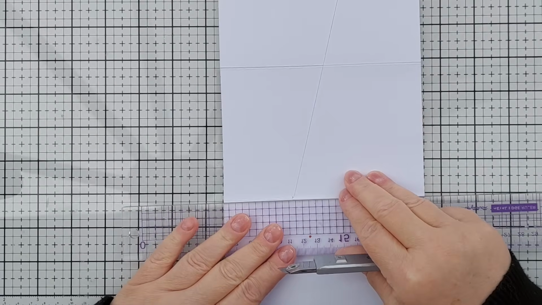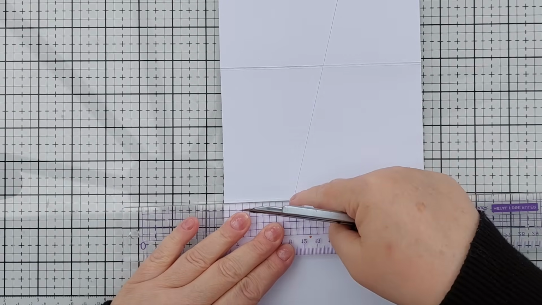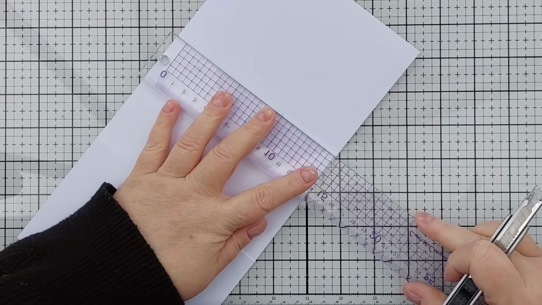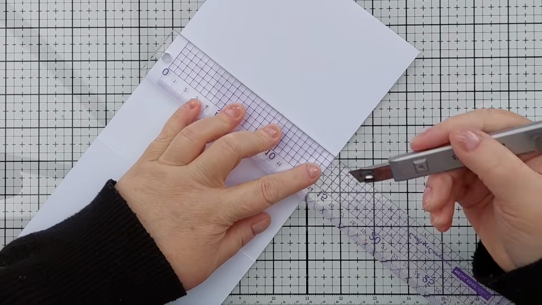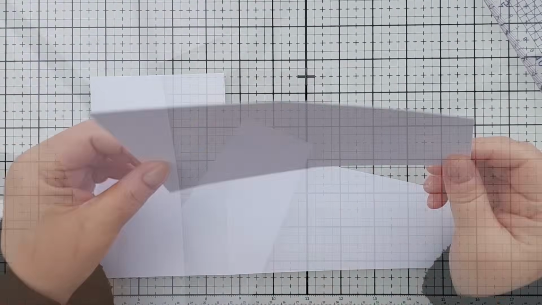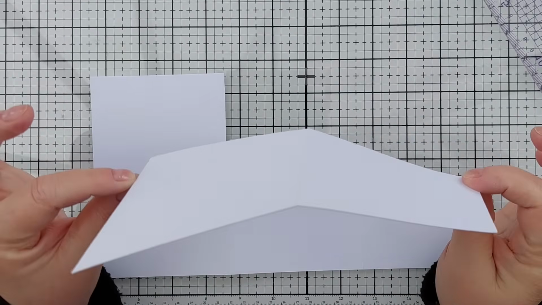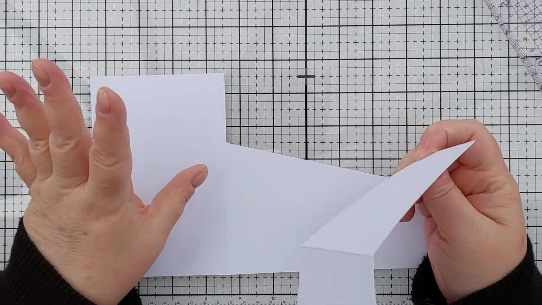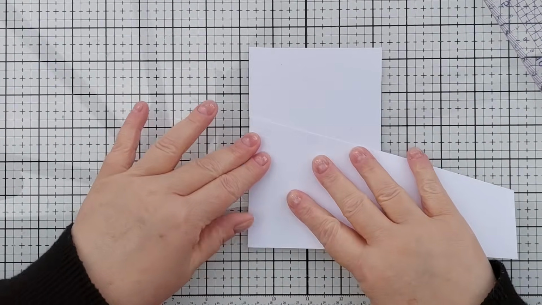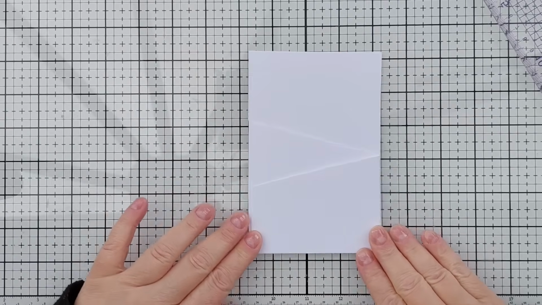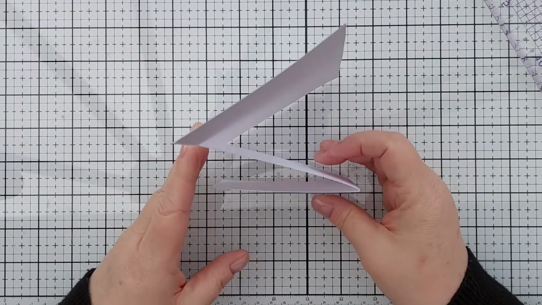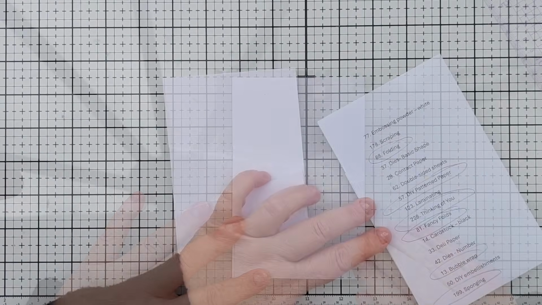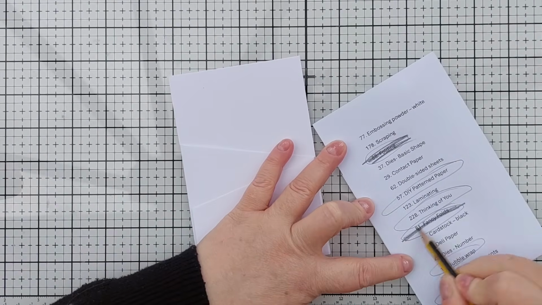And I'm also going to cut down from here to this bit here. In fact, I'm going to do it the other way, so I cut away from the card. So this bit I don't need, that's going to go in my scrap box. Someone has just started a chainsaw nearby, so I may have to switch to voiceover in a minute. So now we've got a Z-fold card, like that, and it's got several layers. So we can cross off folding and fancy folding.